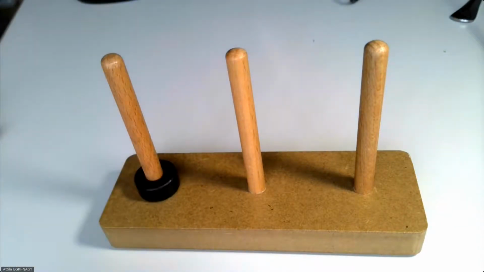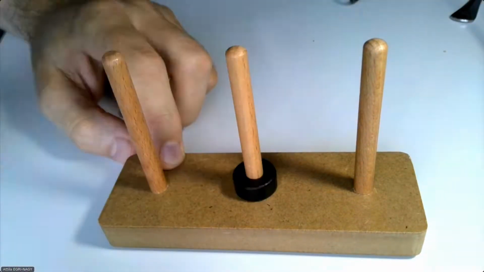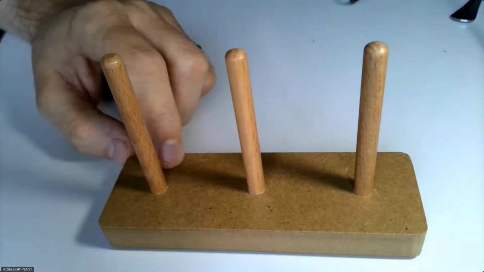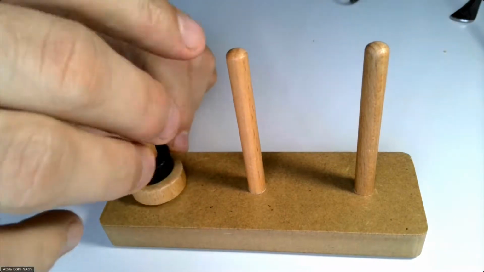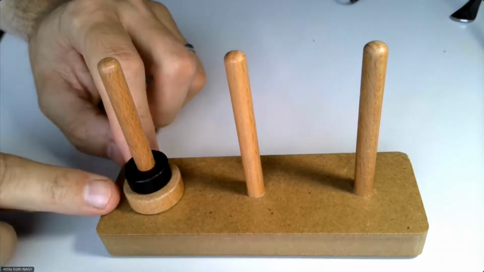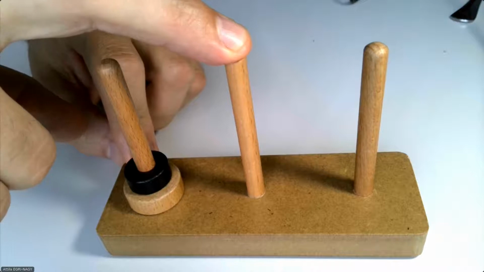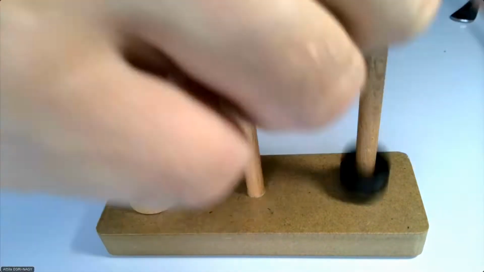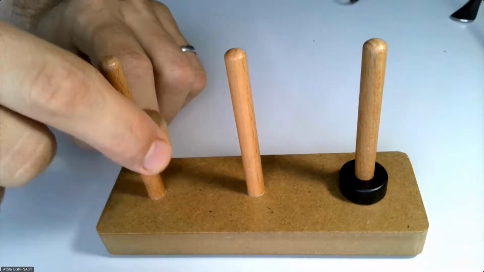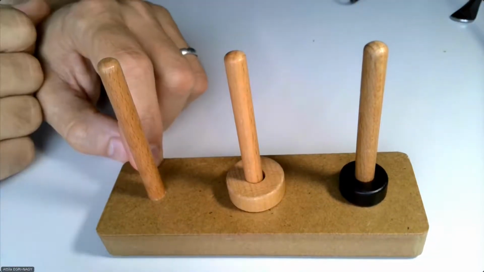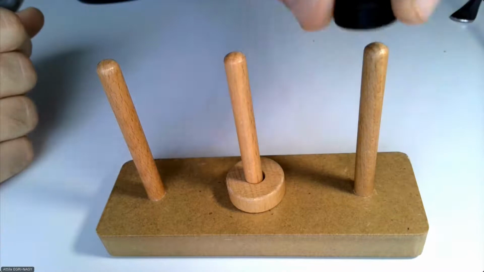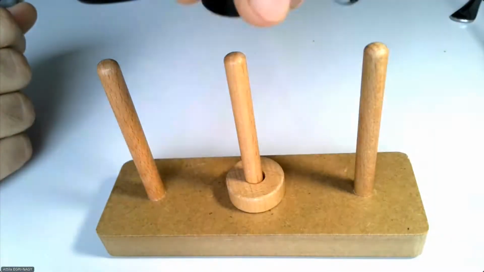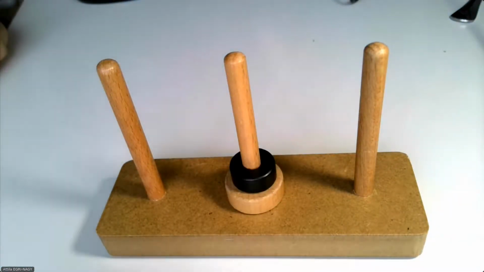If you have only one, well, hooray, that's easy to move anywhere. Okay, if you have 2 and you want to move these 2, let's say onto the middle peg, the middle rod, I move this one first and then move there. Oops, and now the problem is solved.